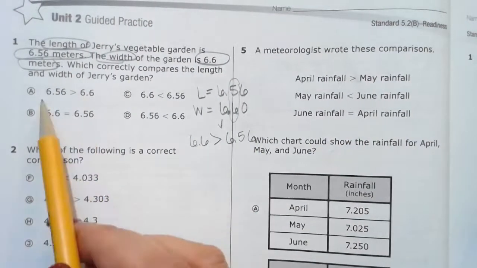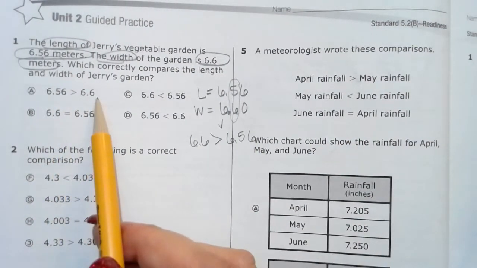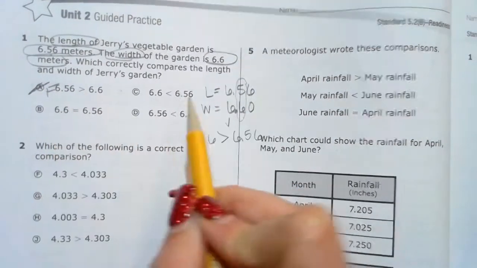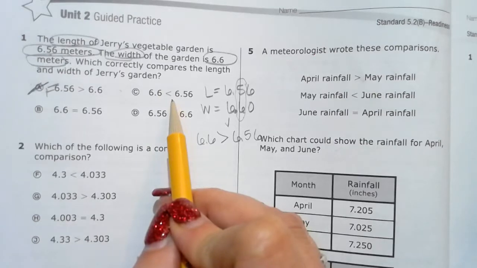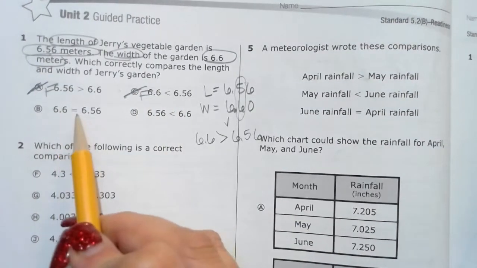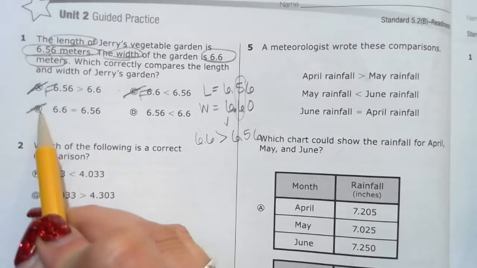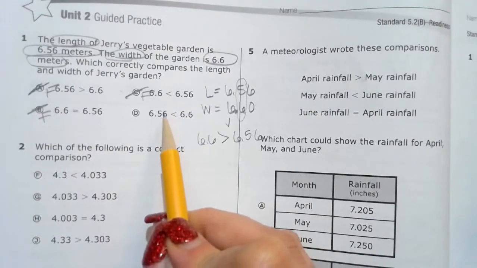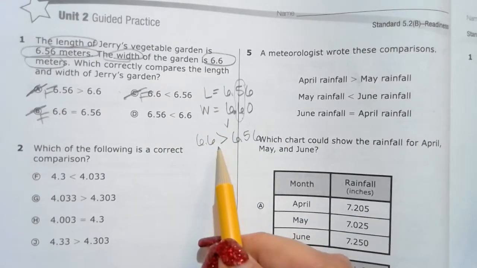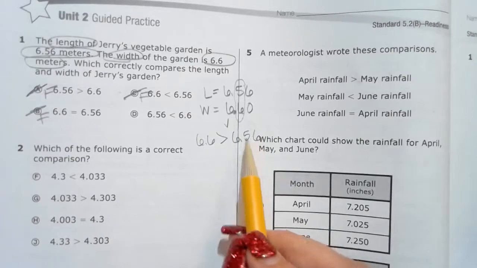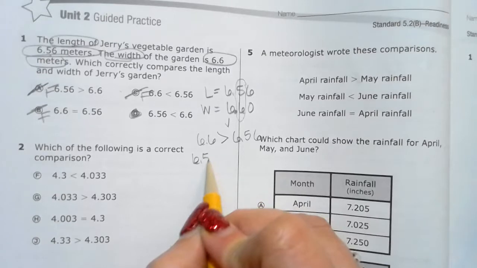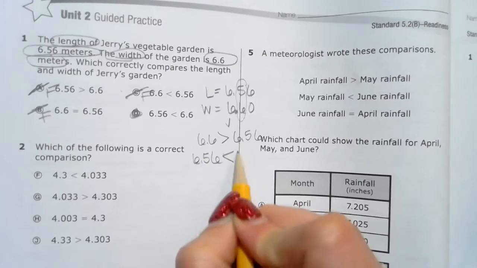Well, I have 6.56 is greater than 6.6. Is that true? No, that's false. 6.6 is less than? No, that's false. 6.6 is equal to? No, that's false. 6.56 is less than 6.6. Well, here's the thing. We said that 6.6 is greater than, so that means that this one's less. So this one is true. We could write it the other way. 6.56 is less than 6.6.